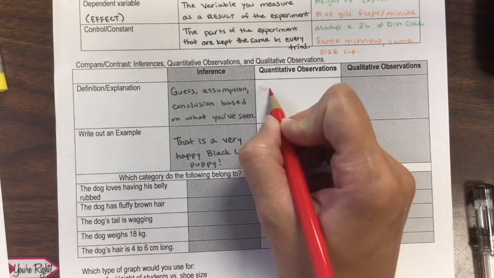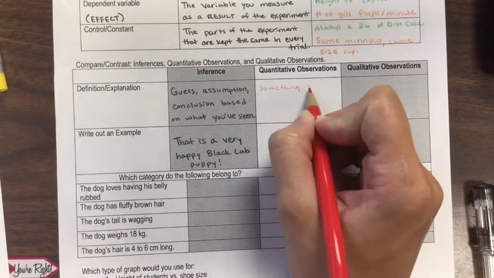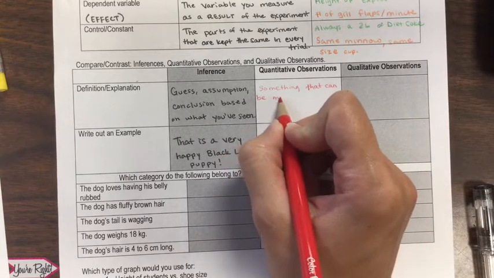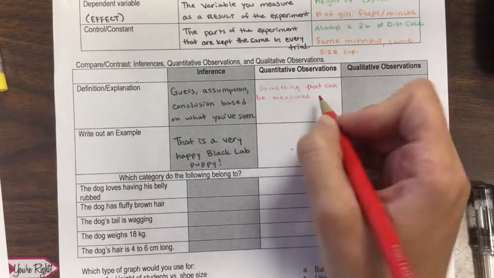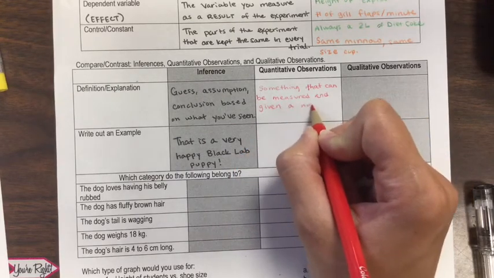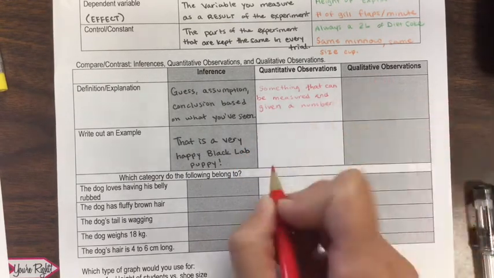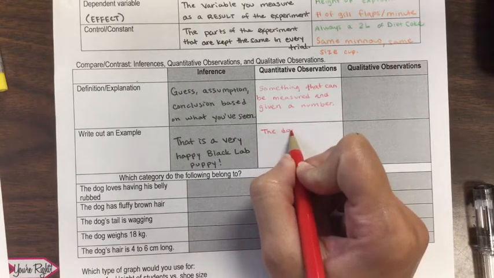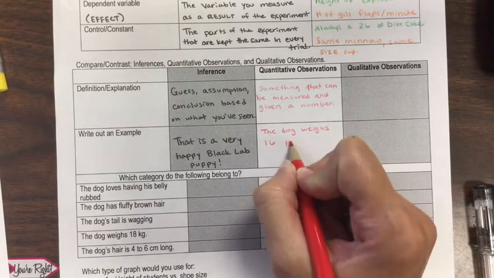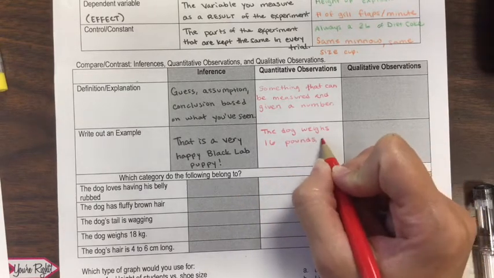All right, inferences, qualitative and quantitative. I've got the inference written out for you here. An inference is an assumption or a conclusion based on what you've seen. Quantitative observations, in contrast, have to be measured and given a number. An inference would be, that's a really happy black lab puppy. He looks so excited to see his owner coming home to play fetch.